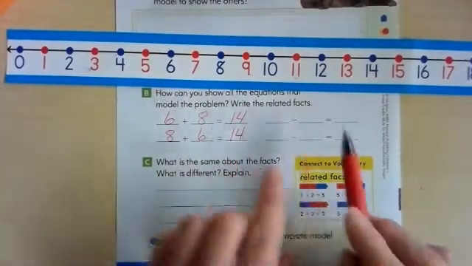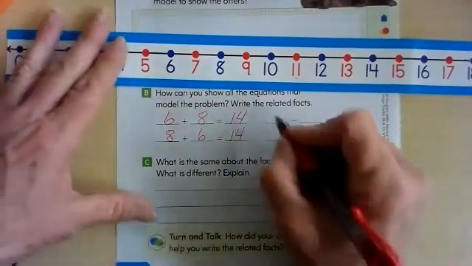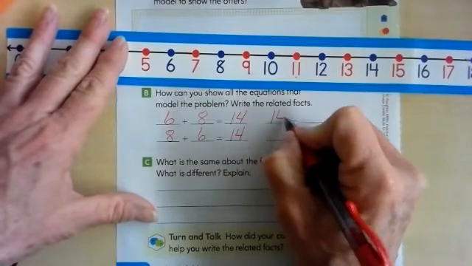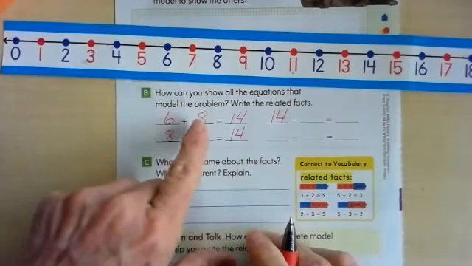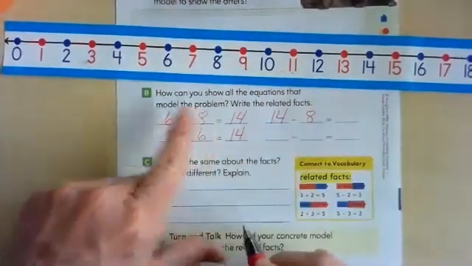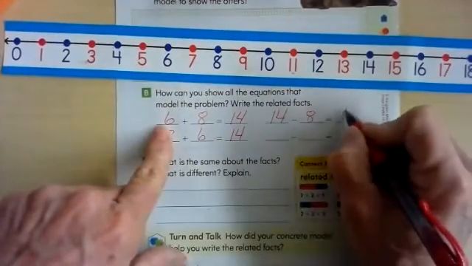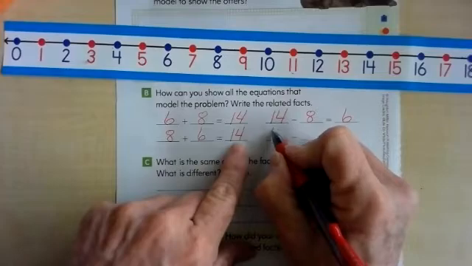Now I'm going to make 2 subtraction problems. So I take my big number, which is 14, and I'm going to subtract out one of these 2 numbers. Well, I'm going to subtract out the 8 first, and that's going to leave me with the number 6. Again, I'm going to take my big number of 14.